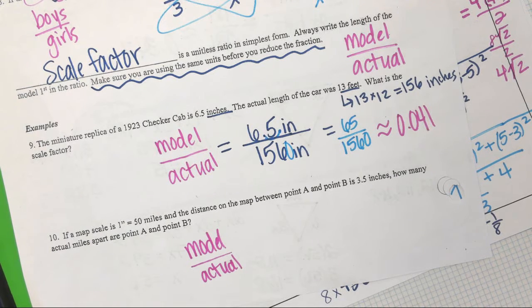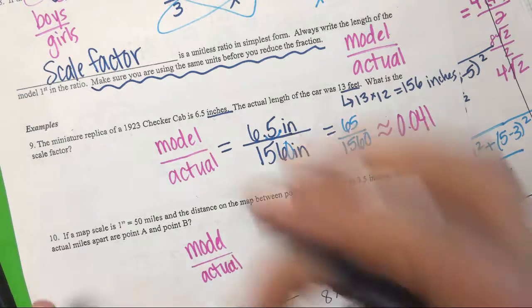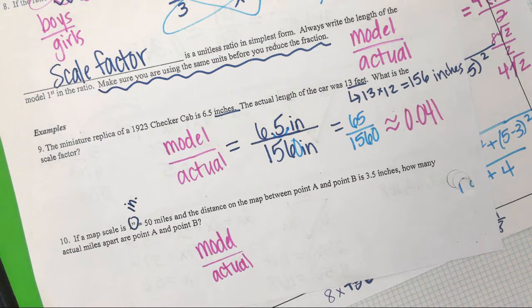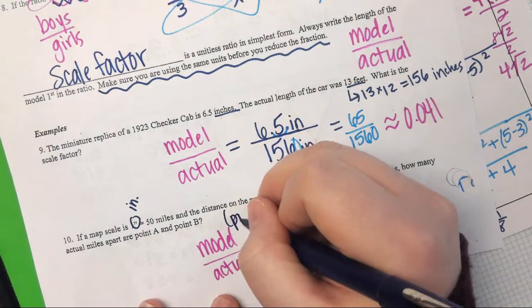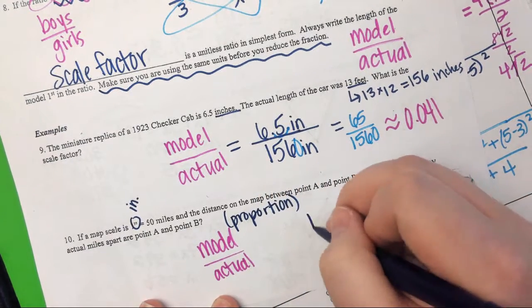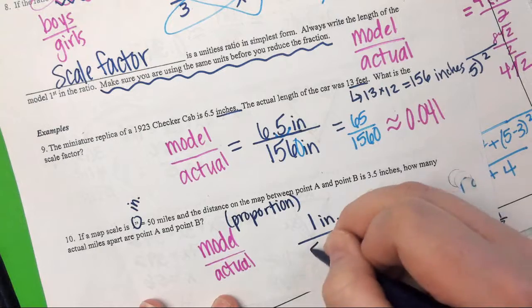Okay, and then we get to our last problem of the day, and then Miss Compton swears she will stop talking. If a map scale is 1 inch equal to 50 miles, and the distance between point A and B is 3.5 inches, how many miles apart are point A and B? Well, I'm actually going to set up 2 different fractions this time. I'm going to do a proportion. I know they told me 1 inch was to 50 miles.